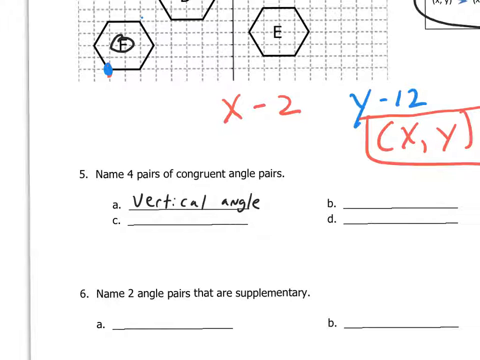When you have the parallel lines and the transversal, you can have corresponding angles. And you could also have alternate interior angles. And you could have alternate exterior.